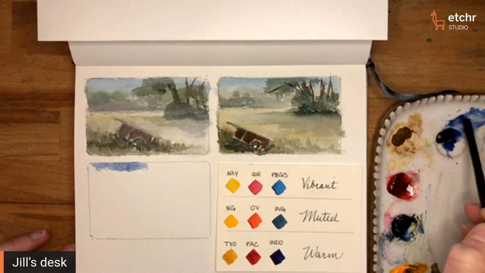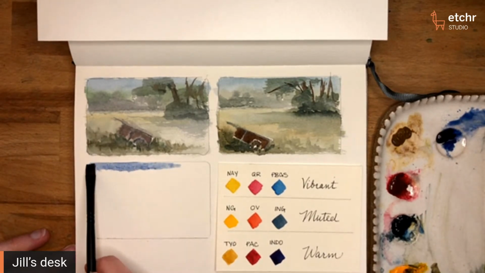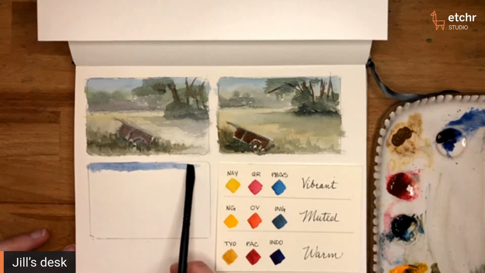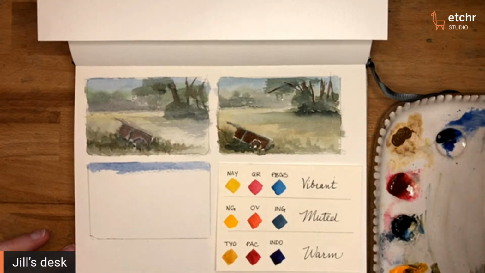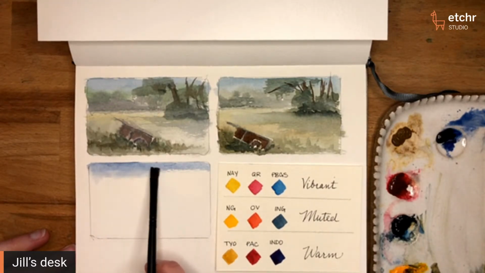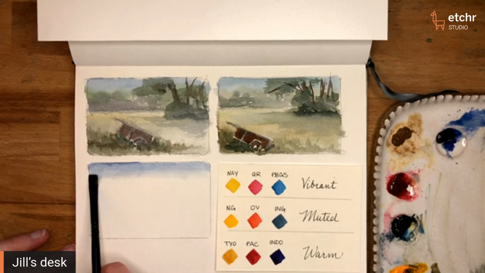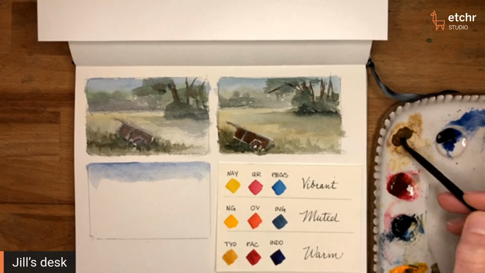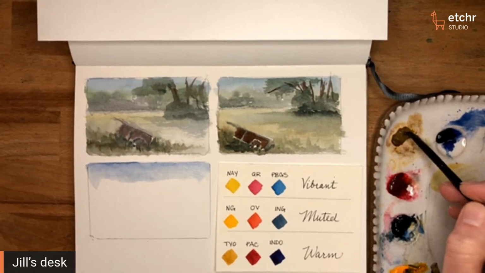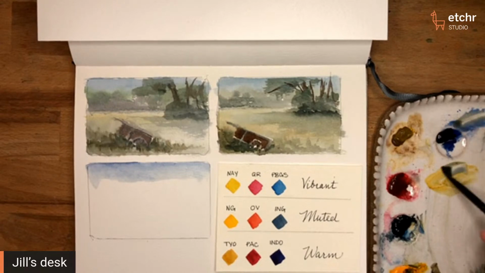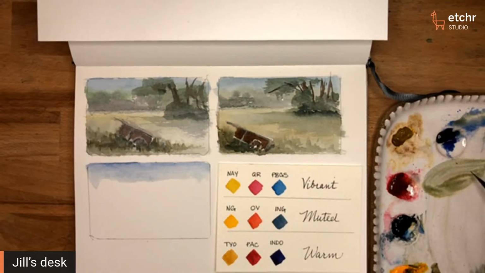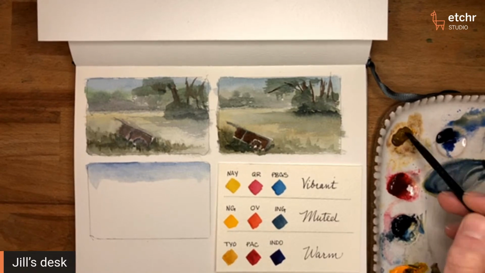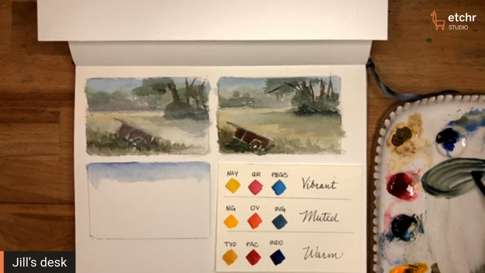So this one is kind of the opposite of that first triad. Two of these, the transparent yellow oxide and the indanthrone, are warm colors, and then the alizarin crimson is on the cooler side of pinks and reds. So I have to be really careful. With greens, I can very easily just turn this into teal. Yep, there it goes. Bring it back.